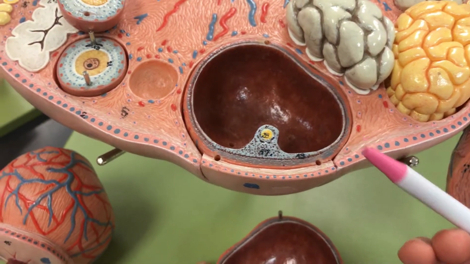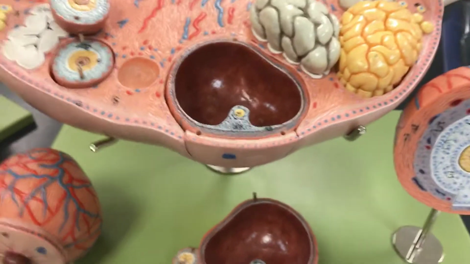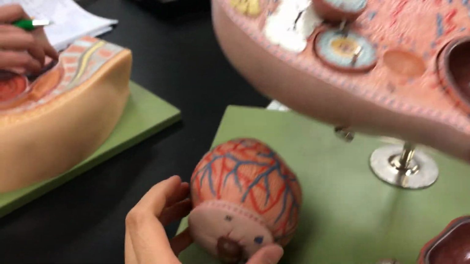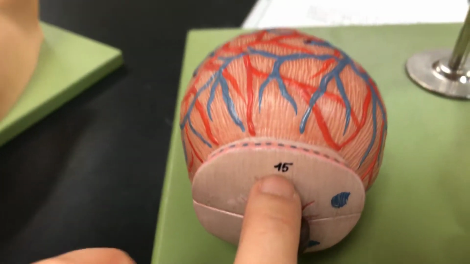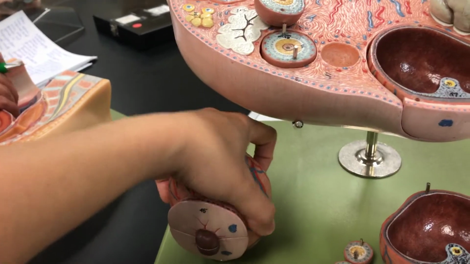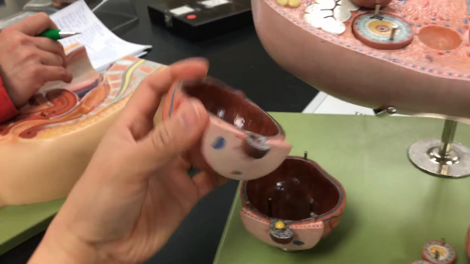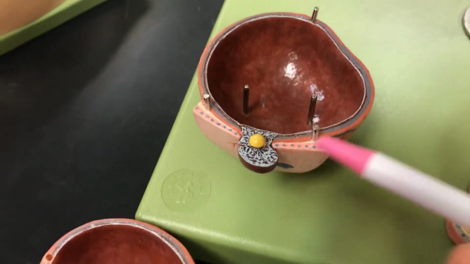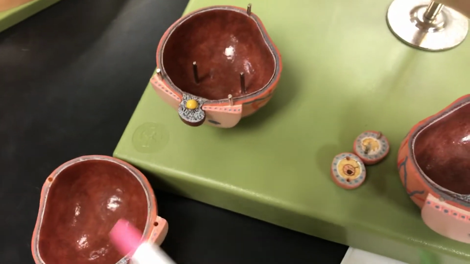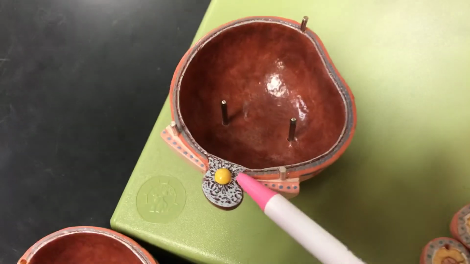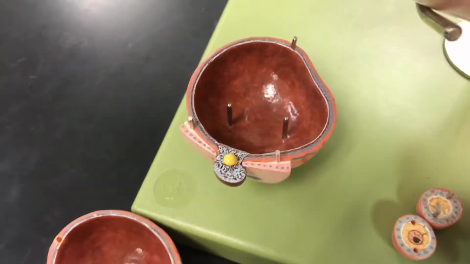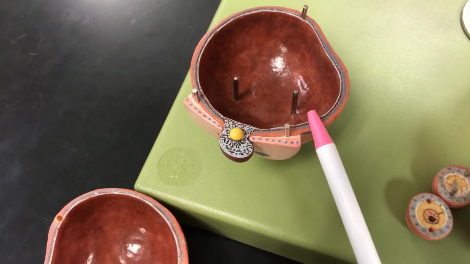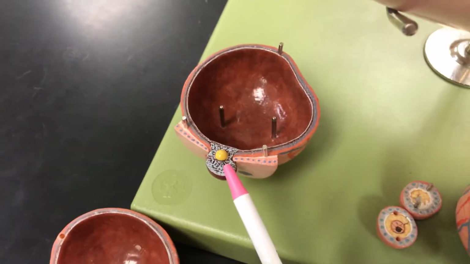And then 15 is the vesicular follicle that's ready to ovulate. Right there, 15. So this one here on the side is the vesicular follicle ready to ovulate, because as you can see, the oocyte is coming out already.